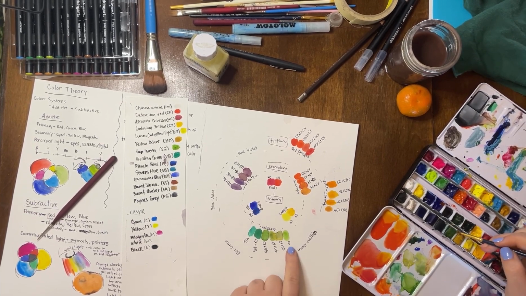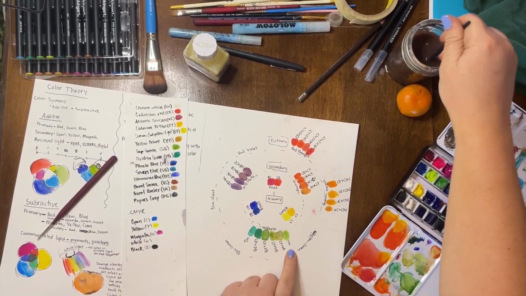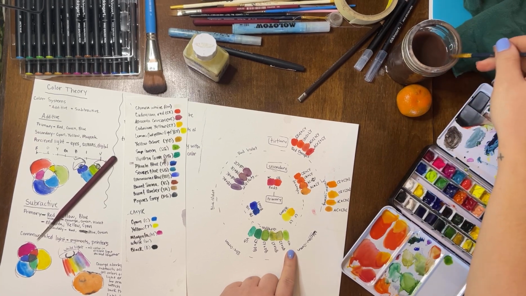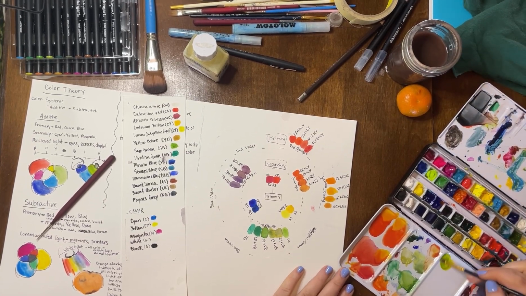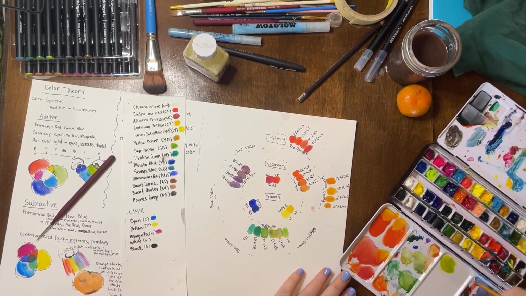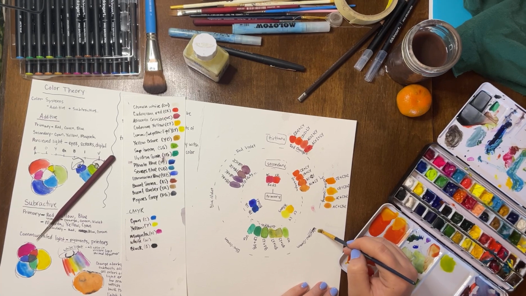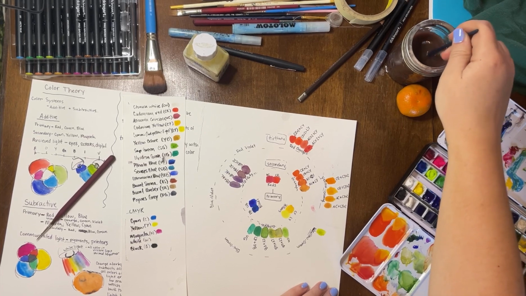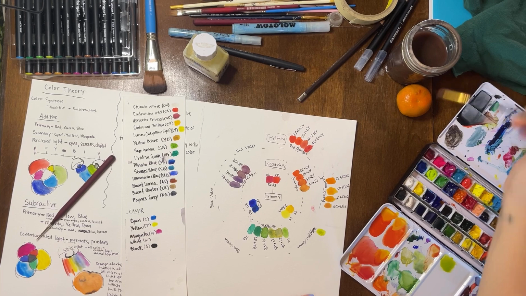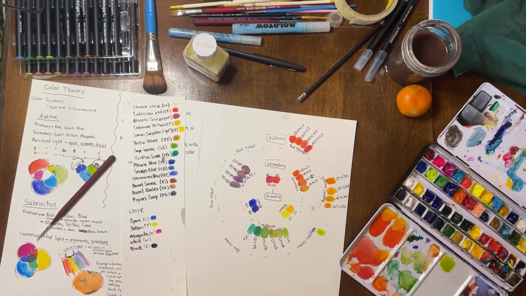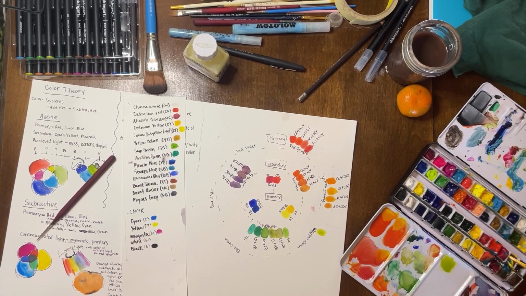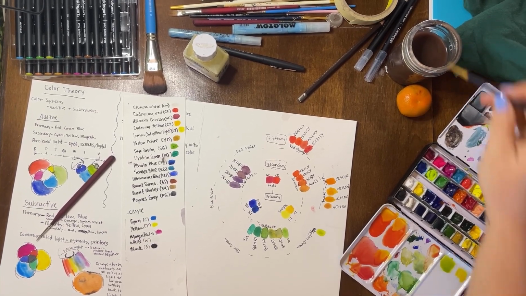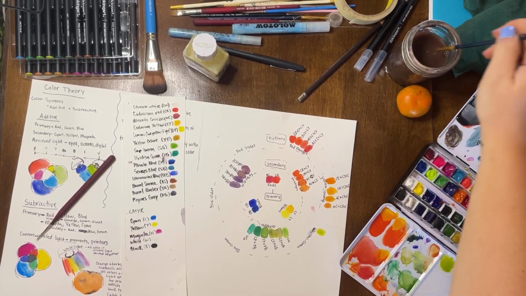So first I am gonna take the sap green, and I'm gonna just mix it with the cadmium yellow. And if it makes you feel any better, I am doing this with you guys.